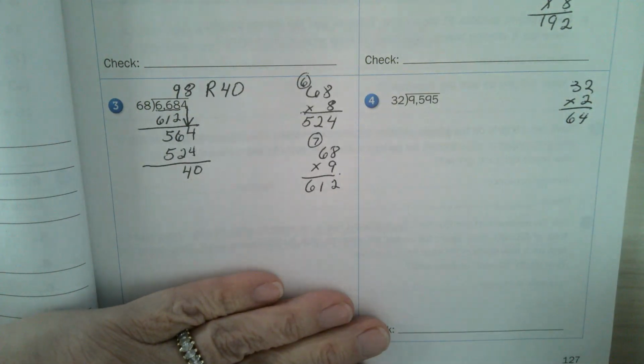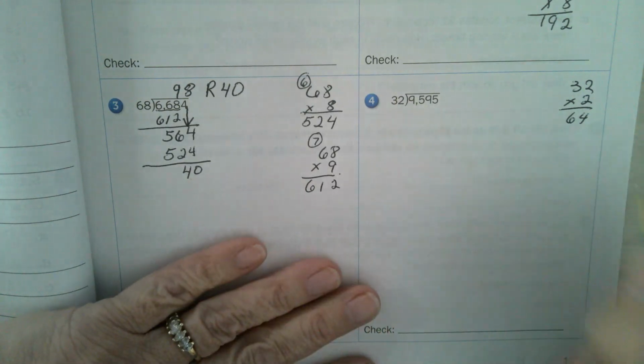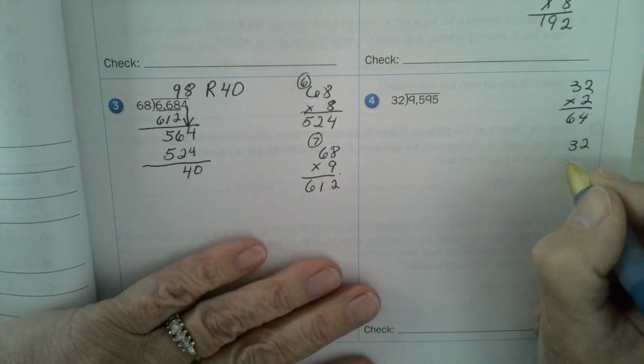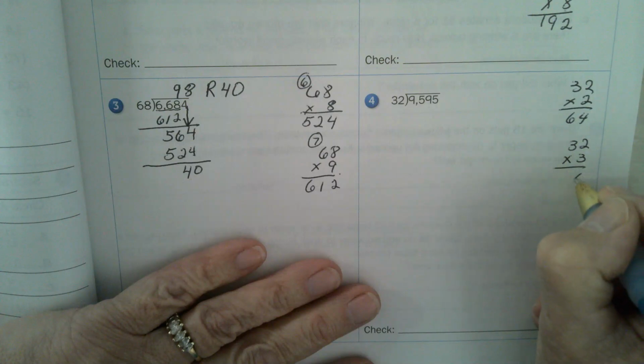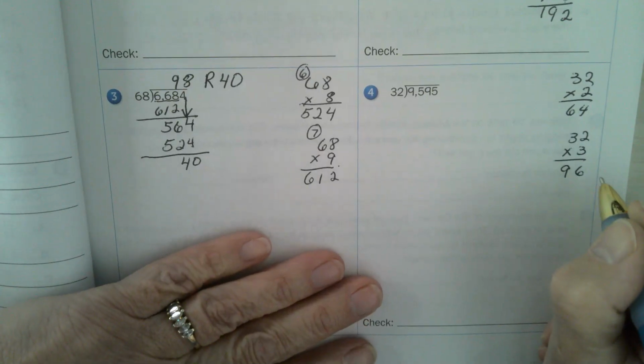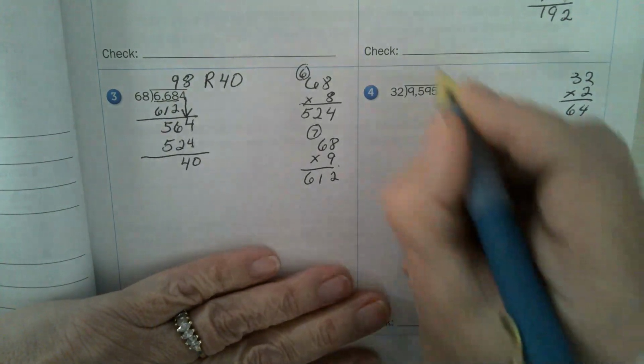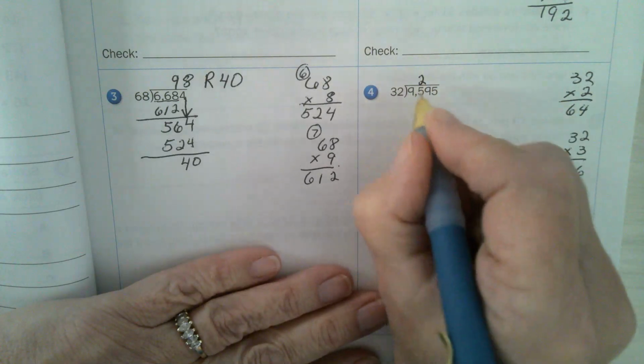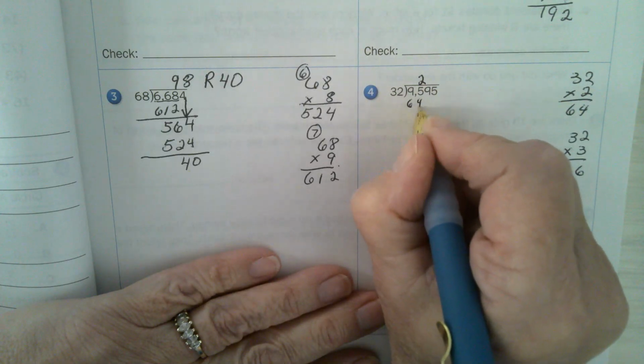64. Should we try 3? Just to make sure. 32 times 3 is 96. Oh, it's just one too big, isn't it? Yeah. So we're going to put the 2 above the 5. Vic was right. You get a 64.